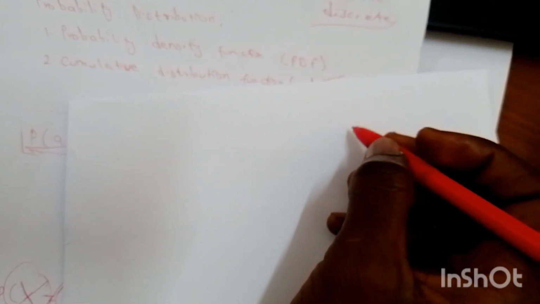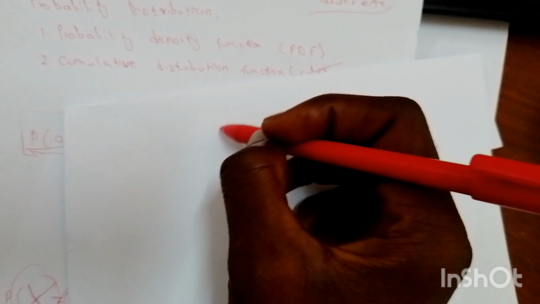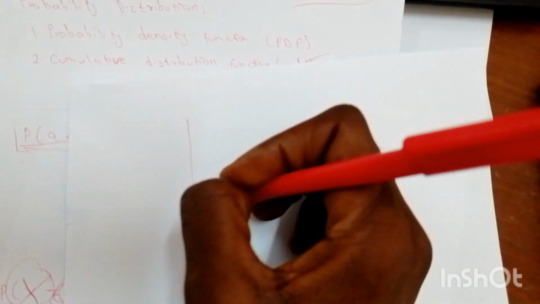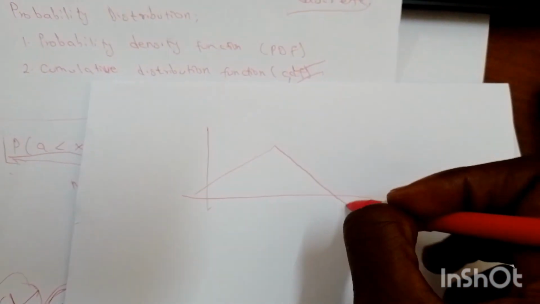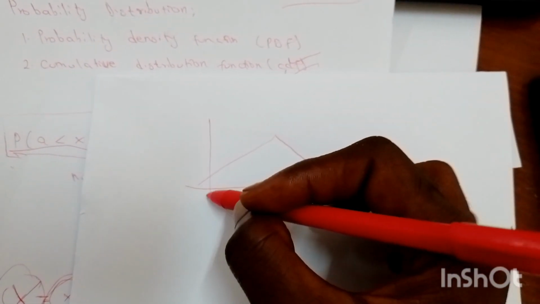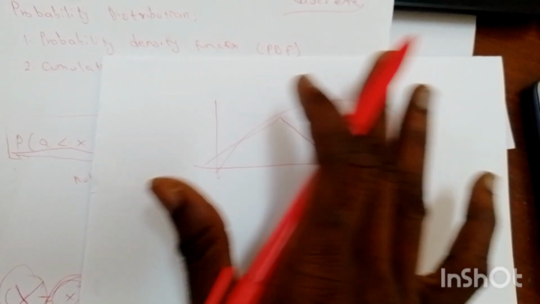Okay, so there are some properties you have to take note of. When you are considering a continuous distribution, it can take any form, like this or that, or a form like this. Anyhow it takes, there are some things you have to take note of.